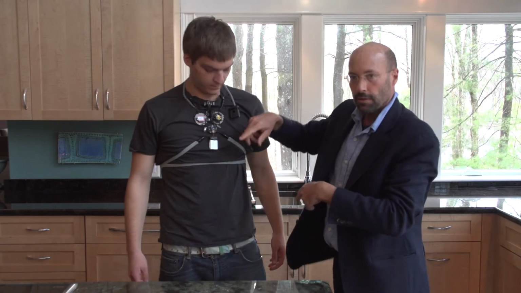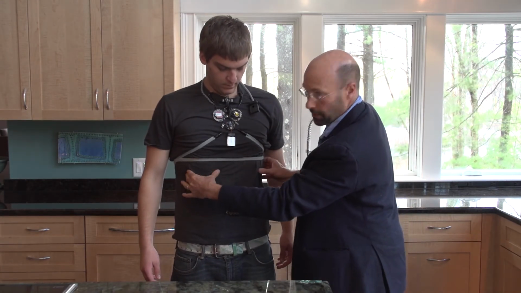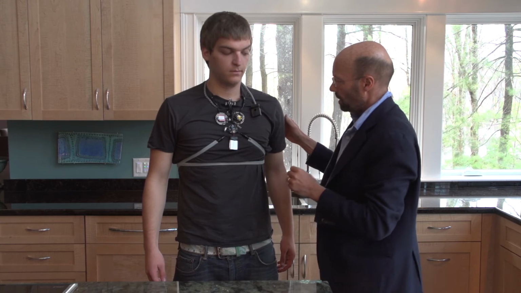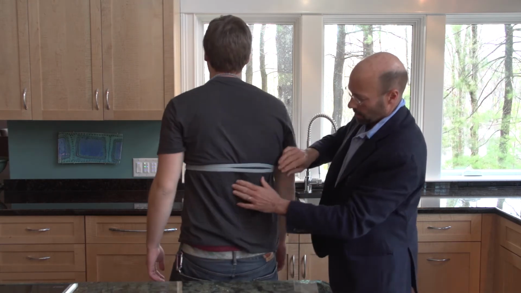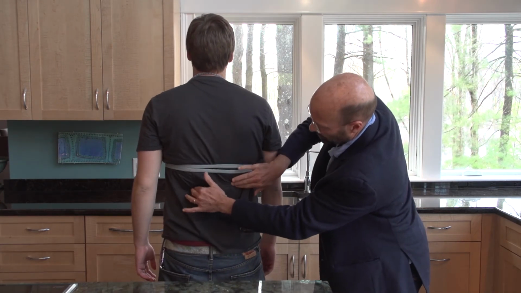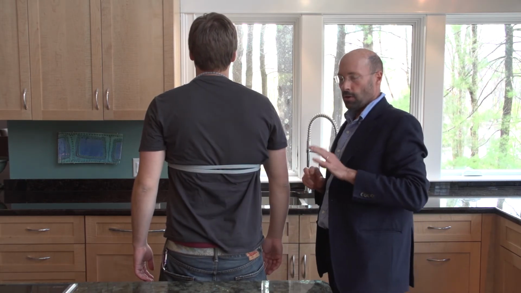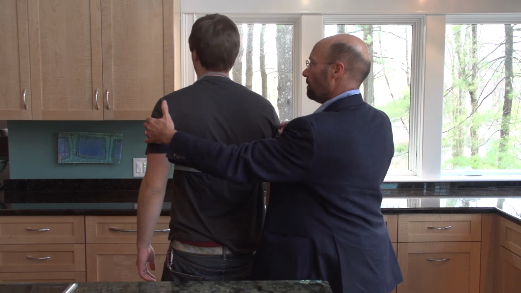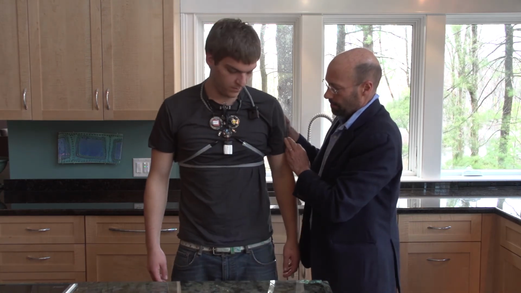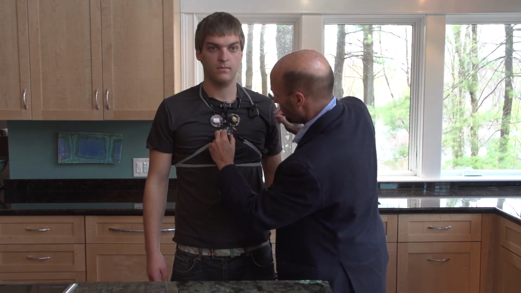Now, this one goes around the body twice. It stays above the ribs, and if you turn around, you can see that it's just above the end of the rib cage, because this is the part that we've measured as most accurately represents what's going on inside of the lungs. Here, let's turn it on and see how it works.